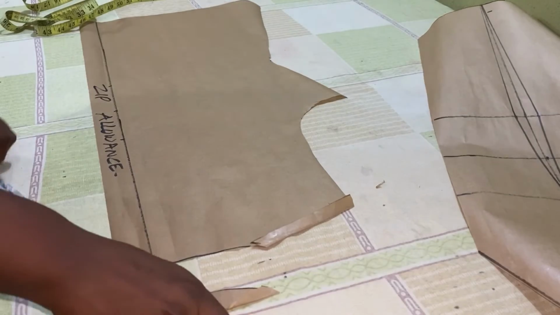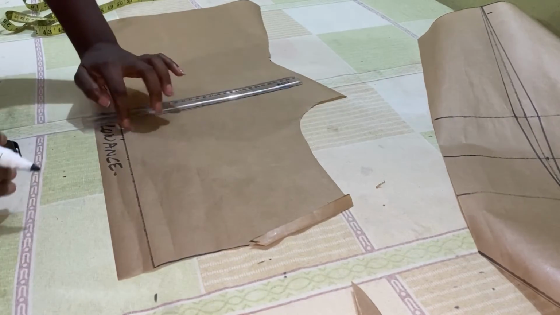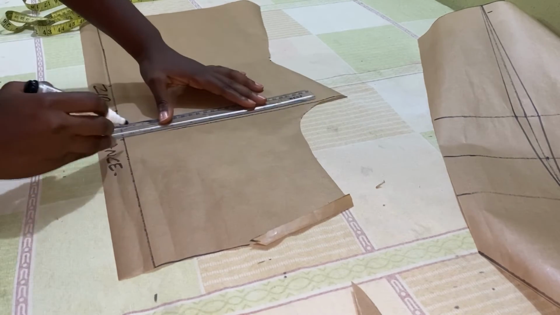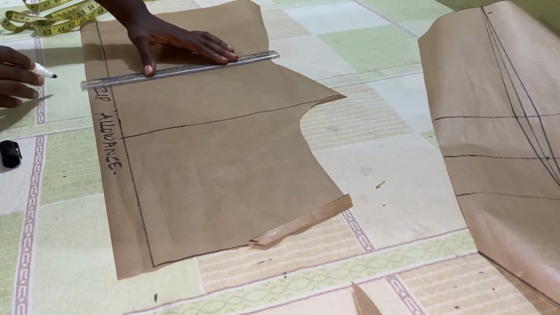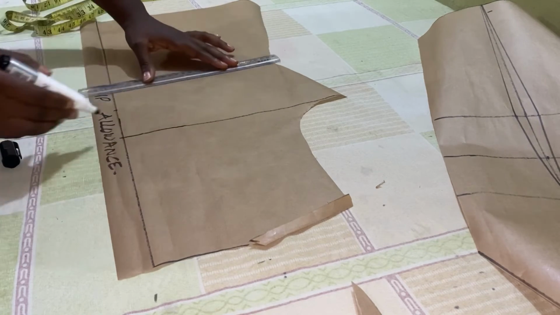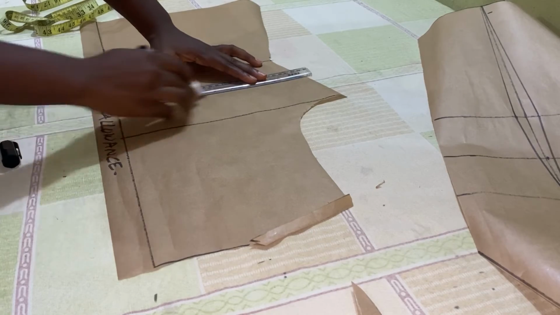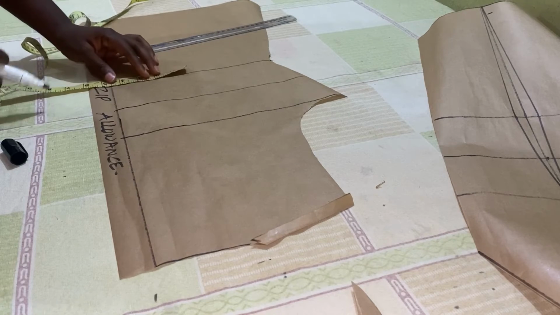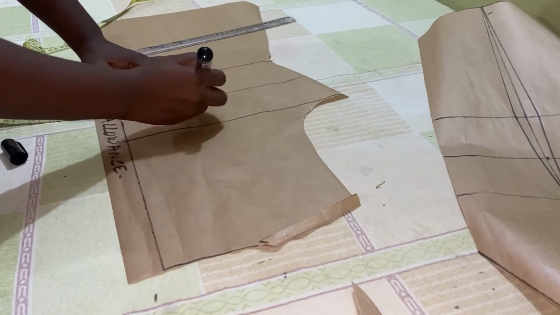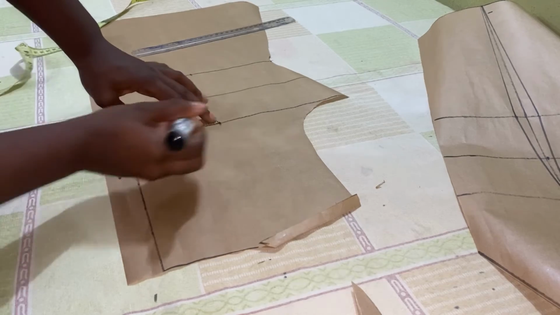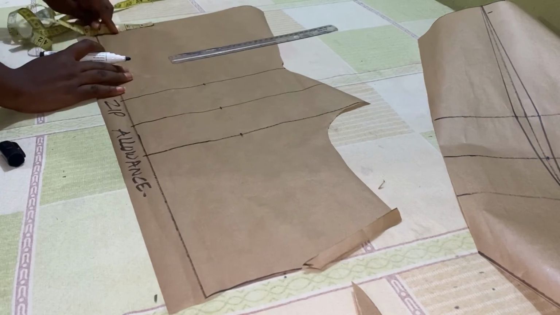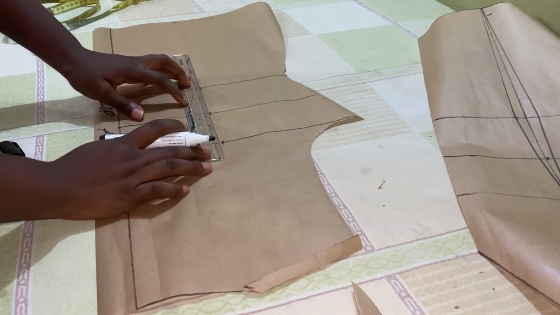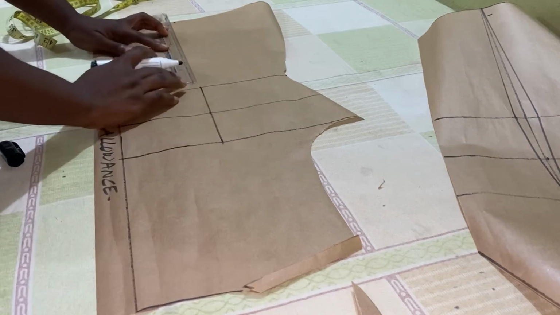So now this is our back piece, with your zip allowance. And I made a dot from the front, just the waistline, the chest line and the under bust, so I can know where they are on the back piece. You can also do yours, because I want to take the dots at the back too. Then from the zip allowance, please, not from the beginning, from the zip allowance, measure your 4.5 again. Then you connect, just the same thing we did on the front. You connect them like this.